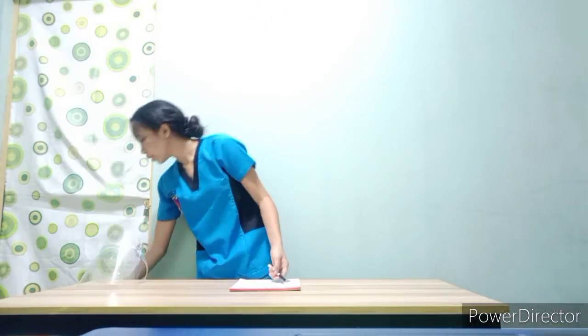And lastly, we need to document the procedure in the patient record: the time of death, description of any resuscitative measures if applicable, the name of the personnel certifying the death, and lastly, any special preparation of the body for autopsy or organ and tissue donation.